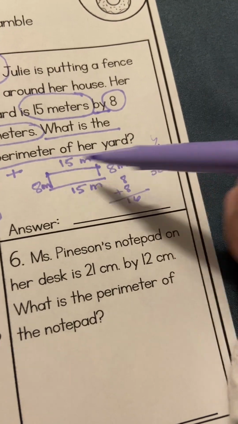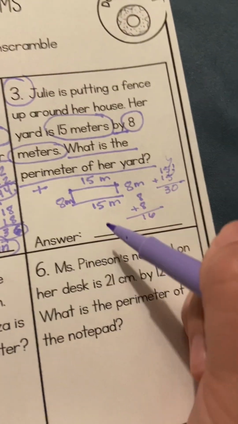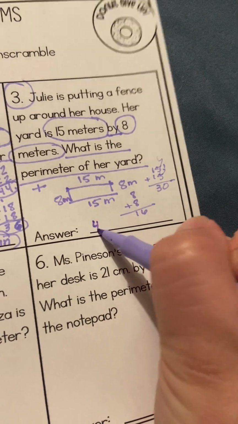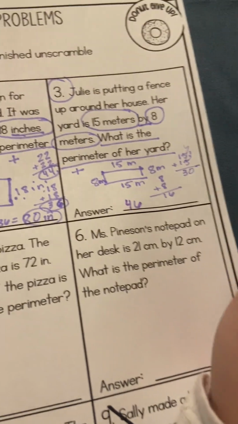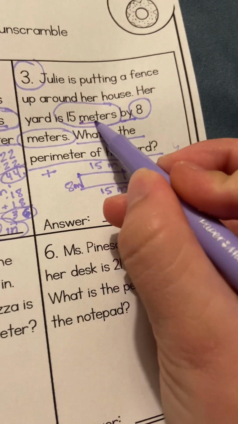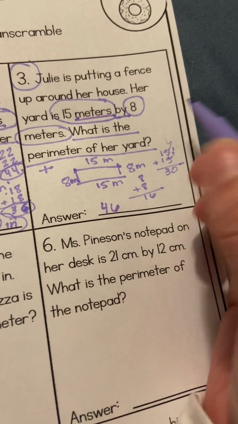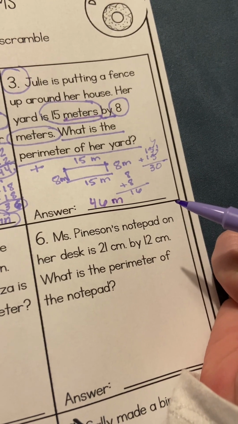Then I have the other two sides that I added together. I got 16. 16 plus 30 is 46. Now remember, 46 what? 46 refrigerators, 46 rugs, 46 lamps? No, we have to make sure that we are consistent with the measurement that they're giving us. So 46 meters.